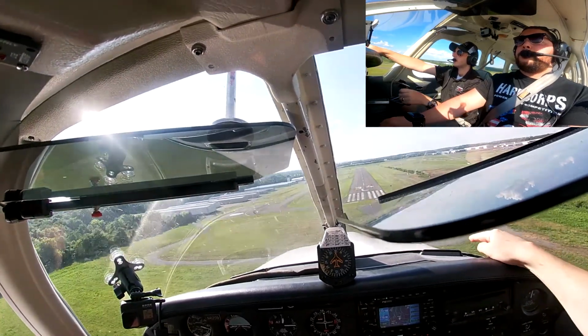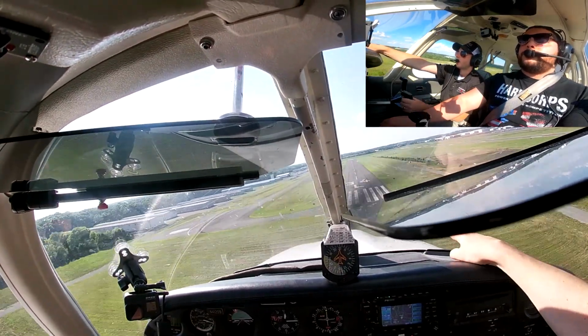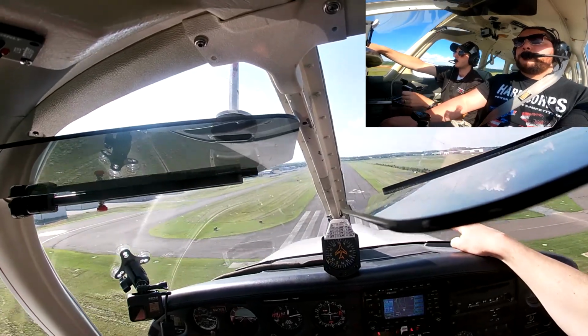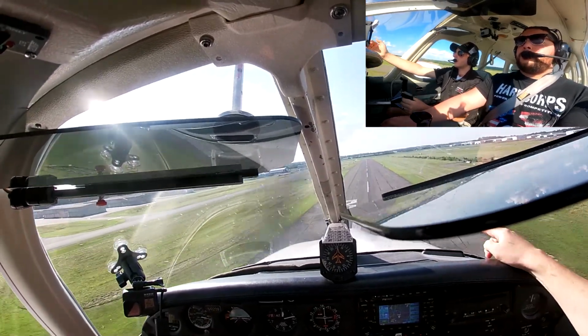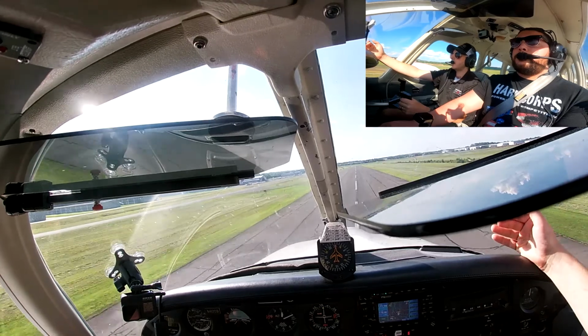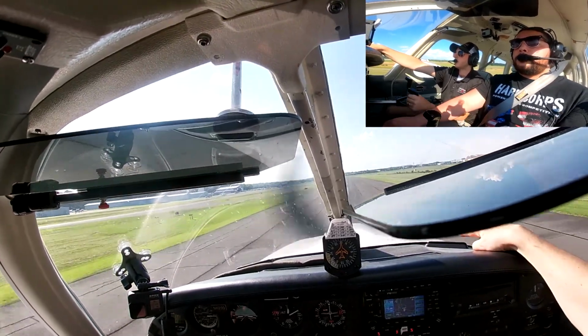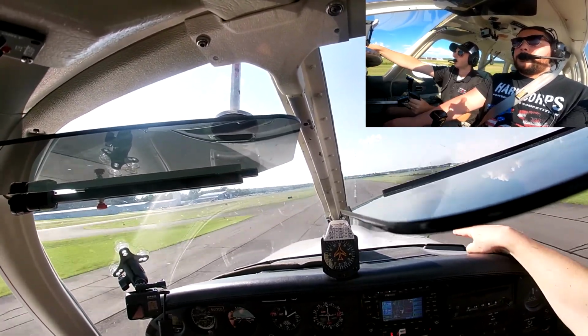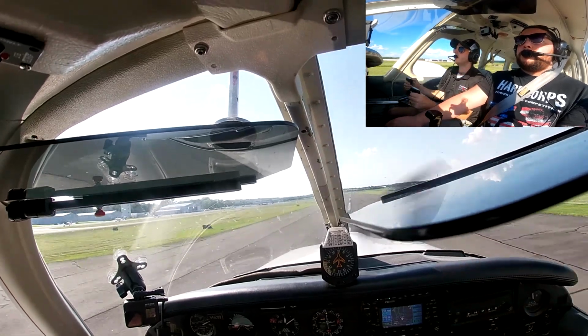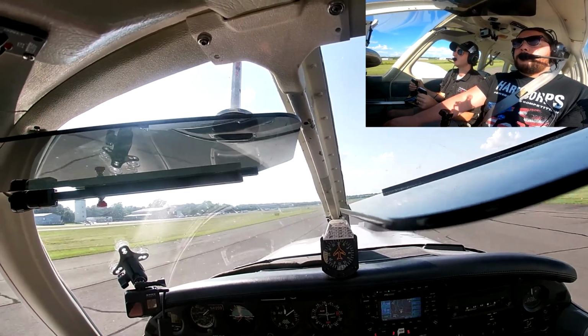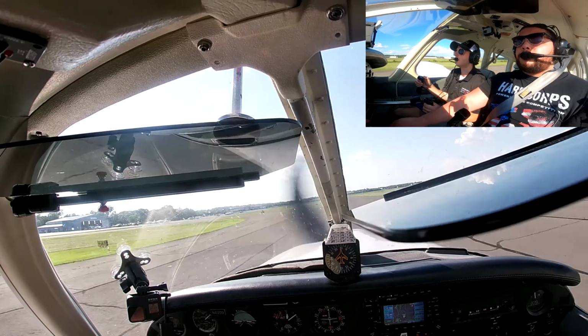So now our aiming point is not the numbers anymore. Now our aiming point is going to be the third centerline stripe. See that? Less power, power to idle, runway's made. Here's our aiming point, you see it? Yep. Now we're over it. Our touchdown point is this stripe, the second one. Hold it, right rudder, gently pull back, and let the plane settle.